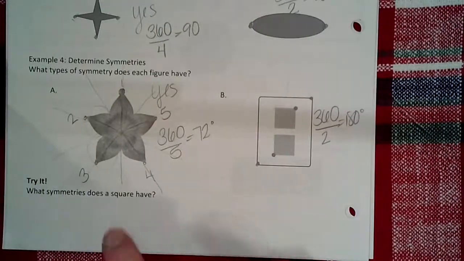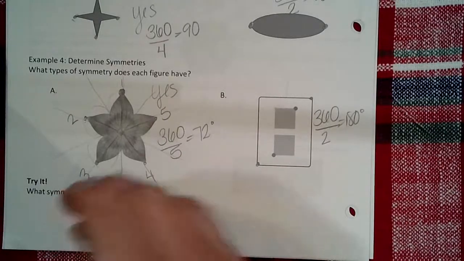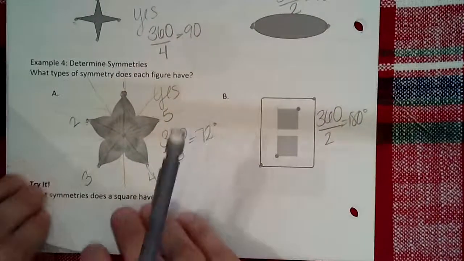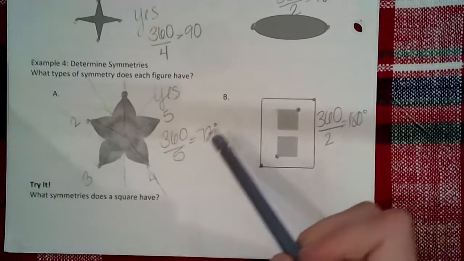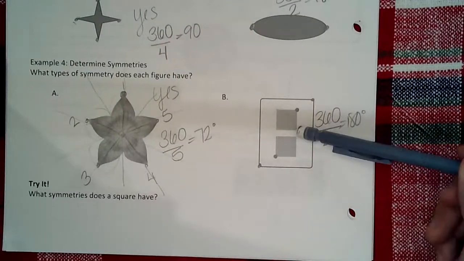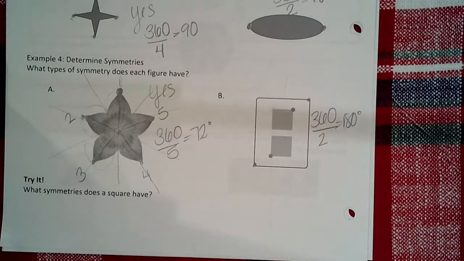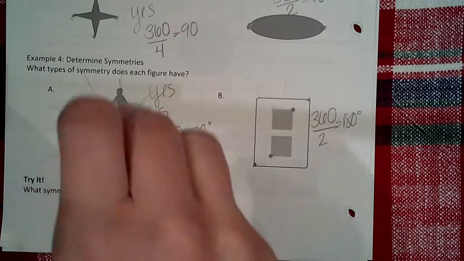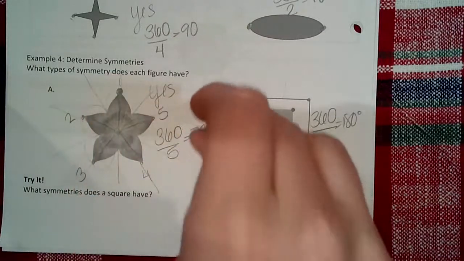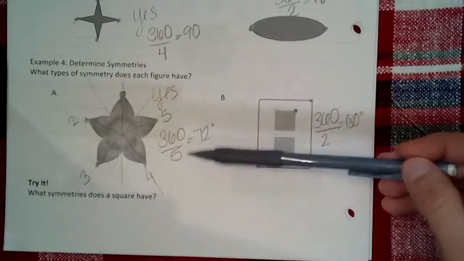So one thing I want to point out, figures can have reflectional symmetry without rotational symmetry. We saw that with the smiley face on the other side. And they can also have rotational symmetry without having reflectional symmetry. In your assignment, you're only going to have to determine whether or not they have reflectional, rotational, or both. You won't have to do this degree thing.